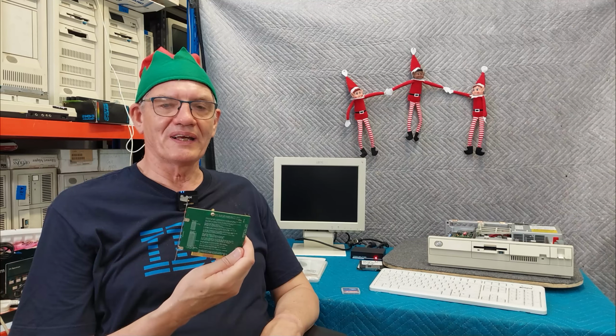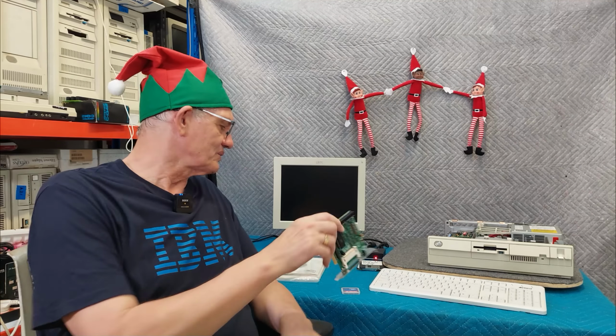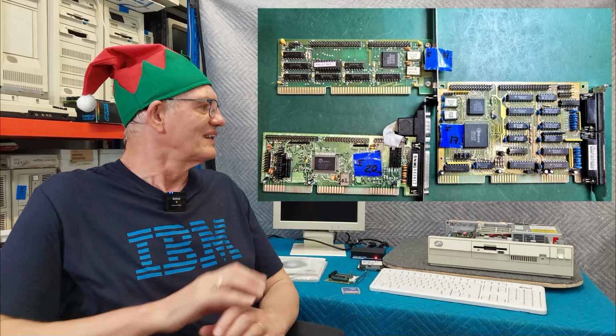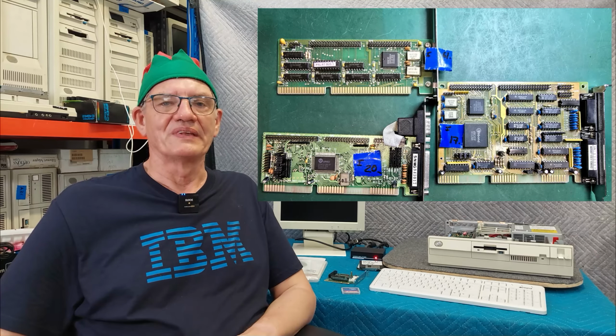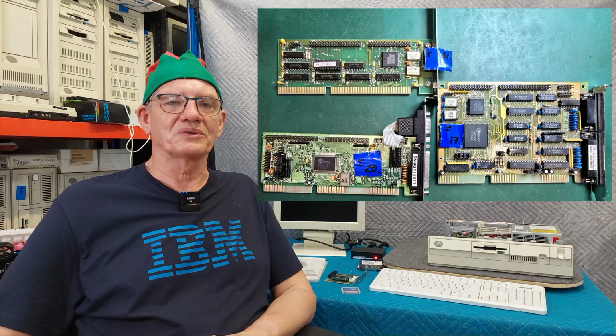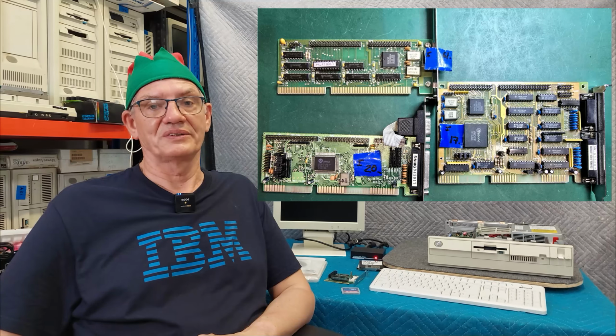I then scratched my head and thought, well, I do have some IDE controller cards, ISA-based IDE controller cards. Now, I'll show you a photo of 3 I have. And I tried 2 of them, hoping I could plug in a CD-ROM drive or a hard drive.